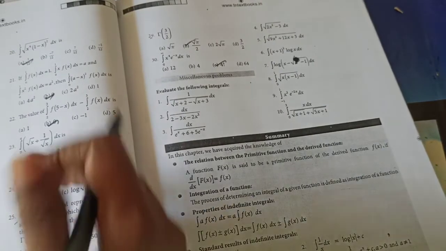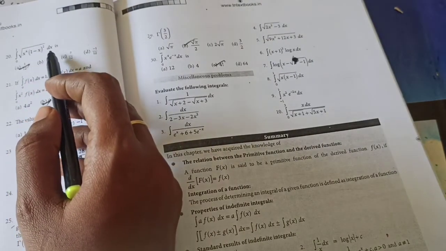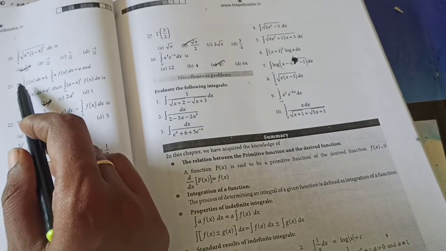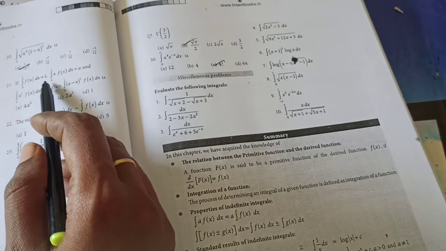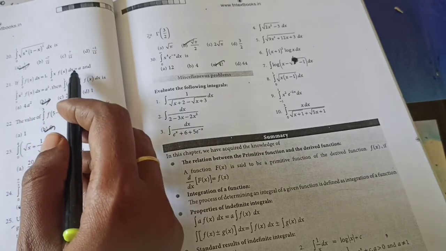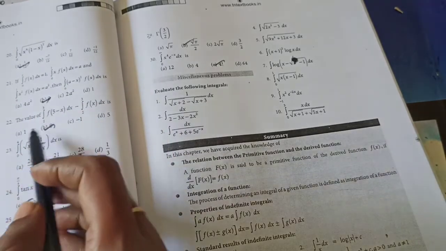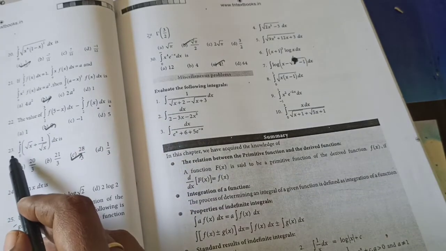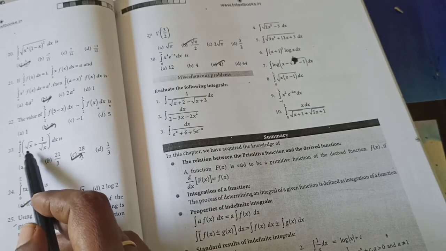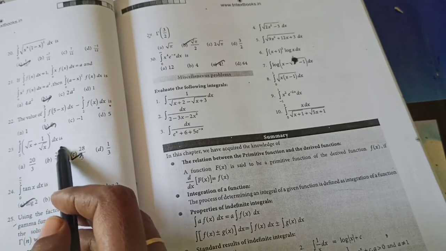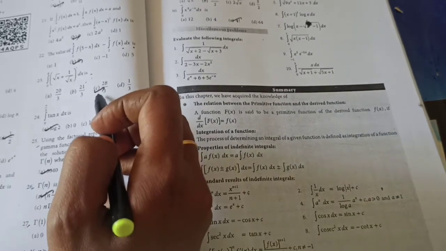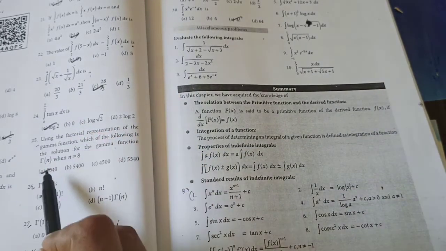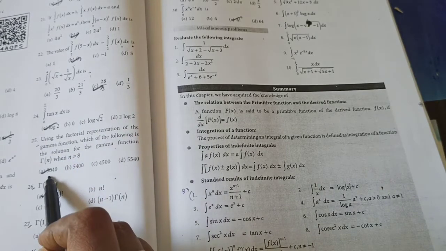20. Integral of 0 to 1 square root of x power 4 into 1 minus x square dx is, first option A is the answer. 21. If integral of 0 to 1 f of x dx is equal to 1, integral of 0 to 1 x f of x dx is equal to A, option B is the answer. The value of this particular integral, B is the answer. 23. Integral of 0 to 4 of square root of x plus 1 by square root of x dx is 28 by 3, C option is the answer. Integral of 0 to pi by 3 tan x dx is log 2. 25, the answer is A.